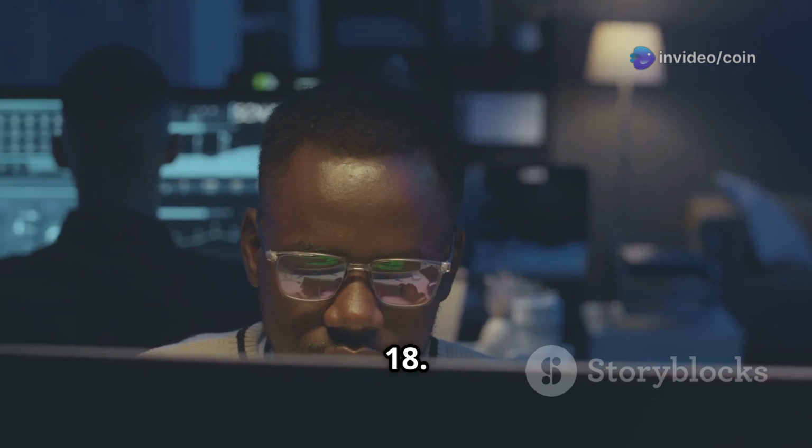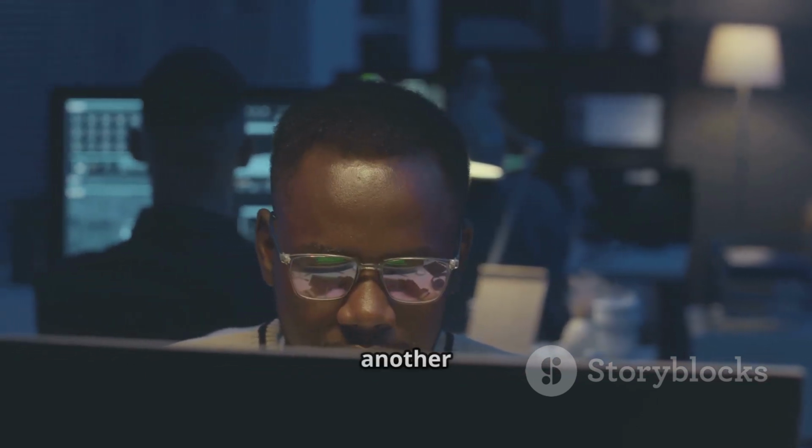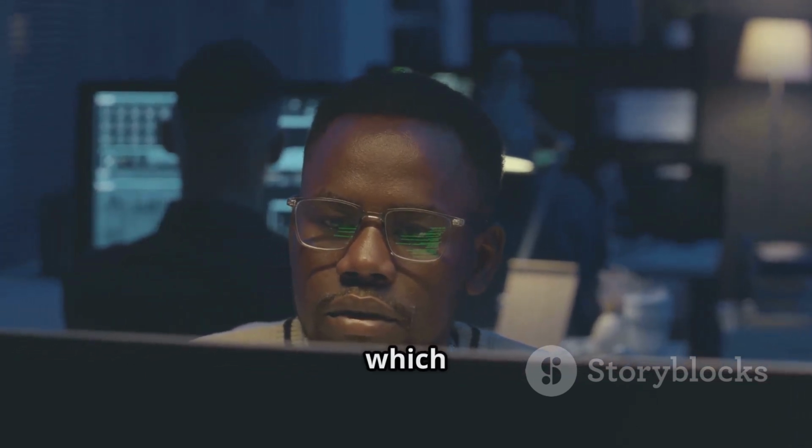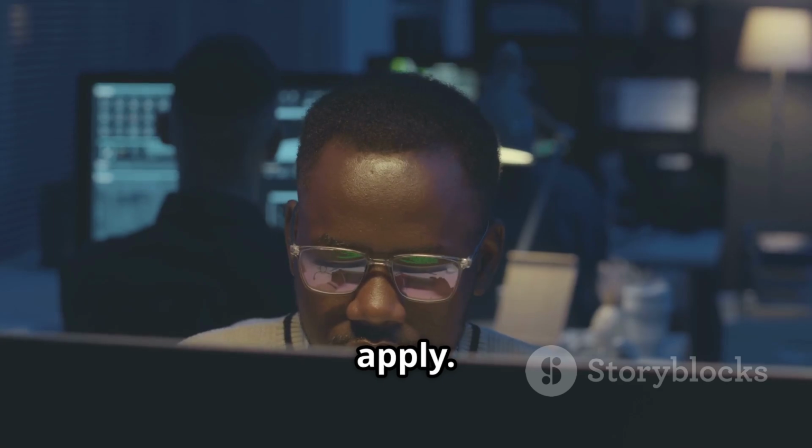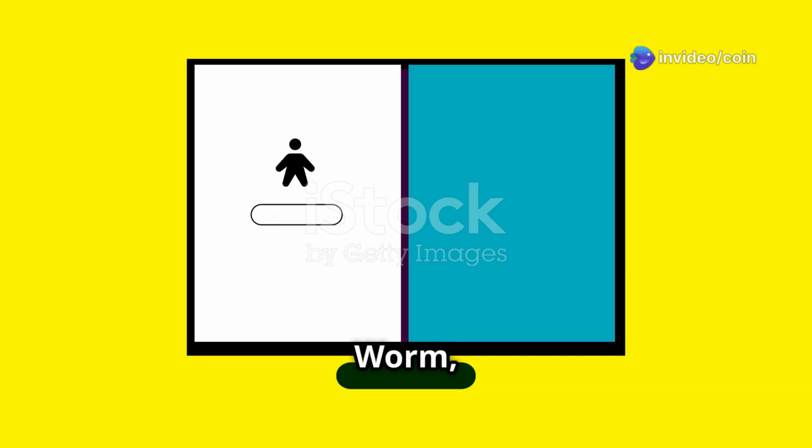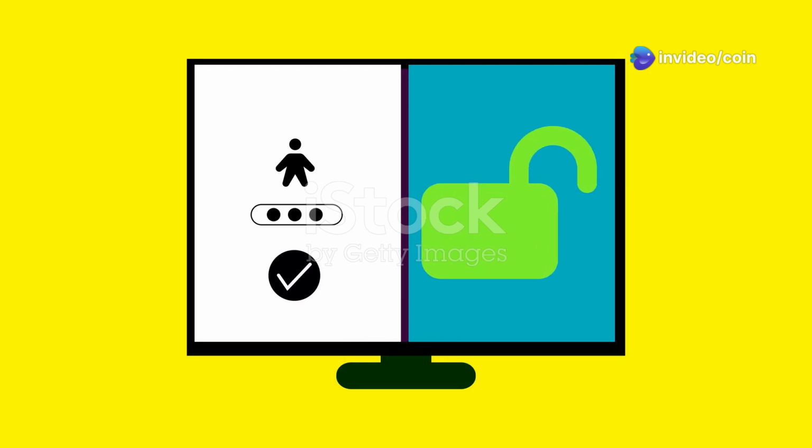Email. Question 18. An exploit that leaves an attacker with another way to compromise a network later is called which of the following? Choose all that apply. A. Rootkit. B. Worm. C. Backroot. D. Backdoor. The correct answer is A and D. Rootkit and backdoor.